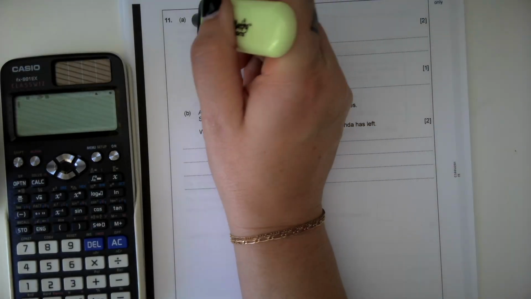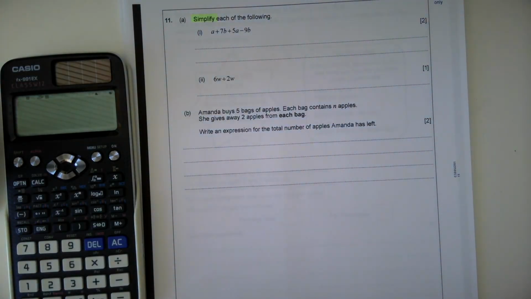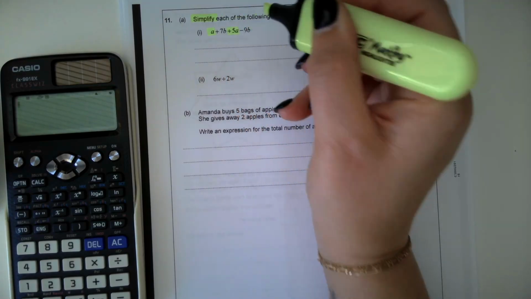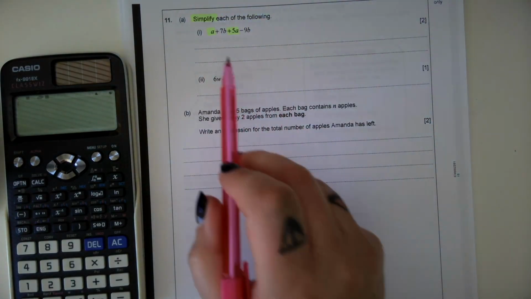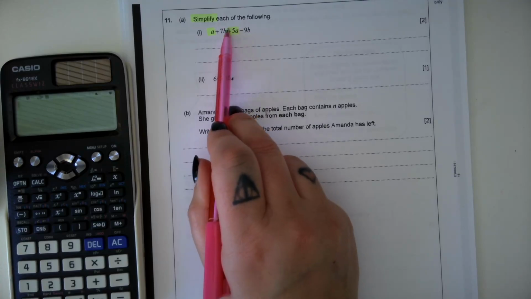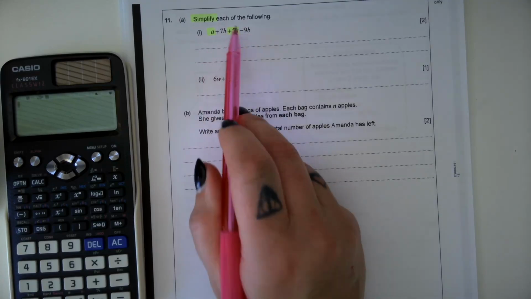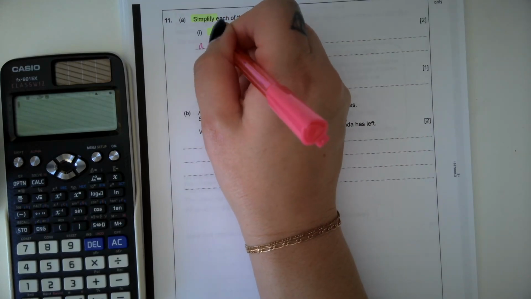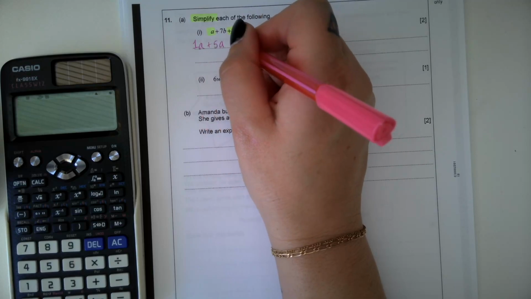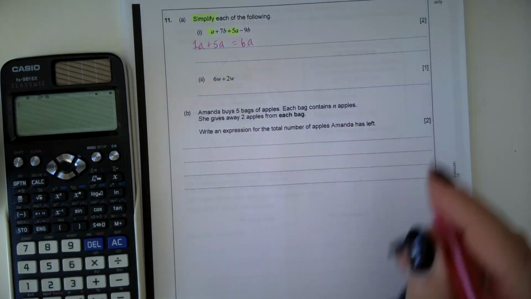11A, simplify each of the following. So part 1, we have A, add 7B, add 5A, minus 9B. So this is collecting like terms. So we've got A, add 5A. Remember, it's important that the symbol in front, the add or the subtract, stays with the thing that it's attached to. So A, add 5A. Well, that's 1A, don't forget. So 1 of them plus 5 of them gives me 6 of them.